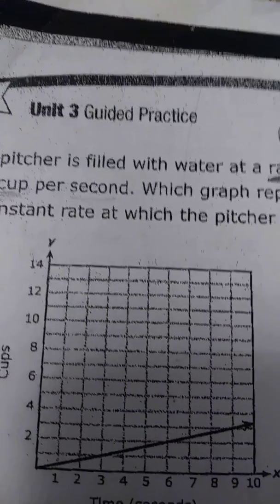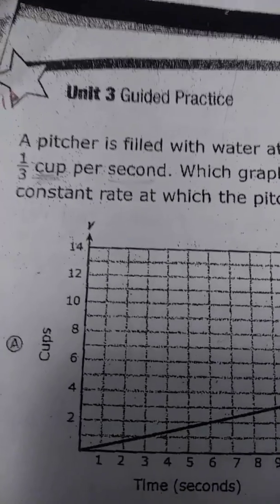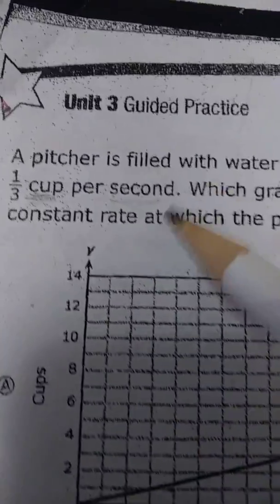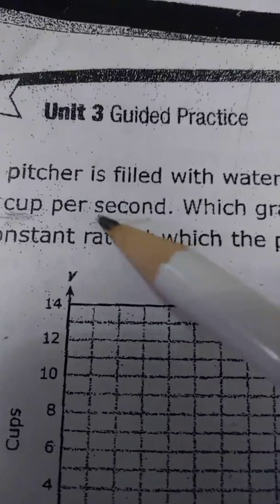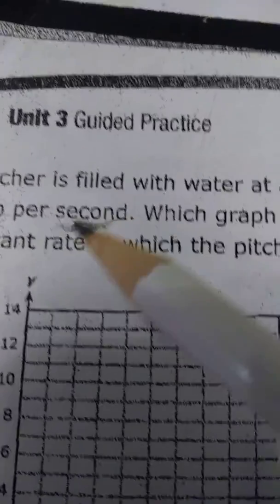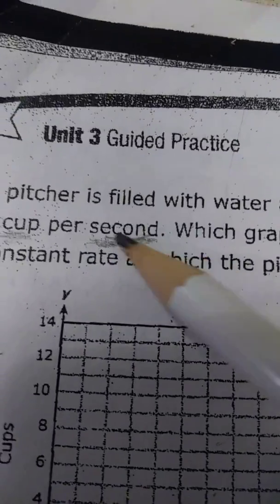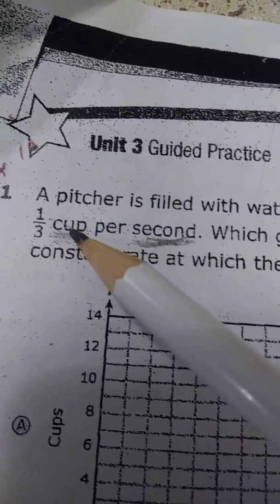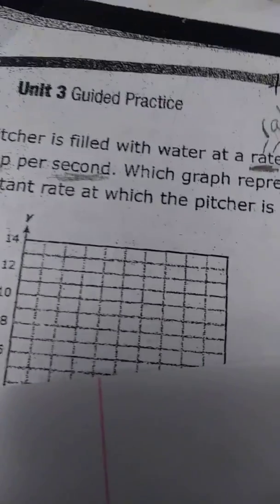Let's see how we can represent this, and I'm going to represent this in tabular form. I have my time, one quantity, which is known as my independent variable. And the other quantity, which is cup, is known as the dependent variable. I'm going to write this down in tabular form.